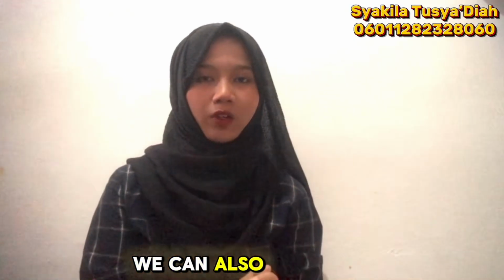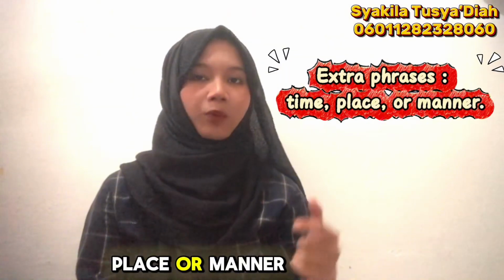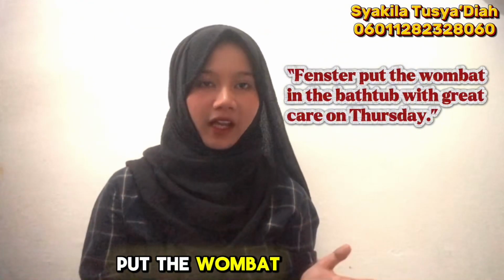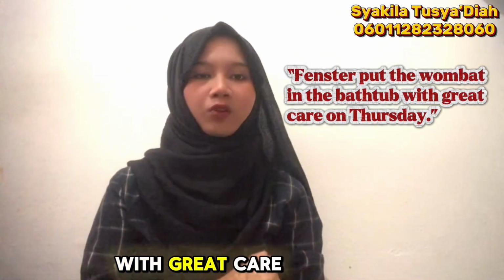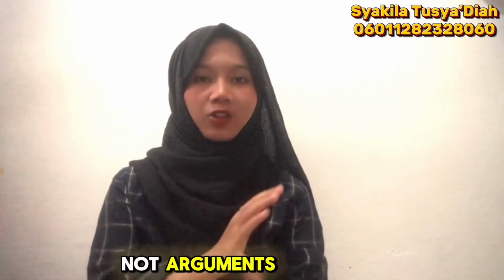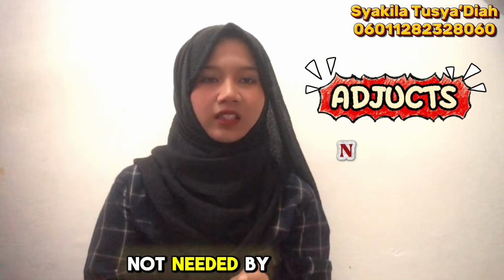We can also add extra phrases like time, place, or manner. For example, Fenster put the wombat in the bathtub with great care on Thursday. These phrases add more details, but they are not arguments. They are called adjuncts because they are not needed by the verb's meaning.